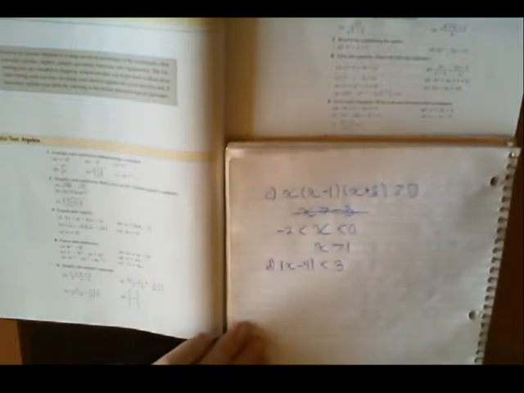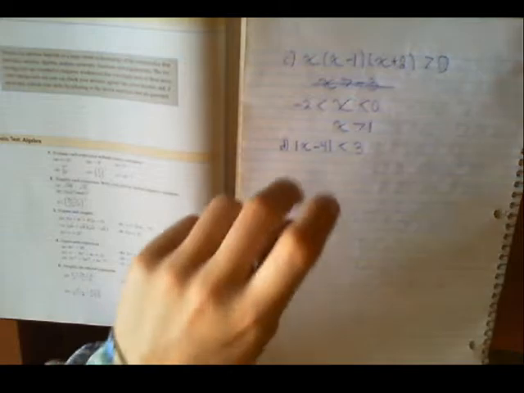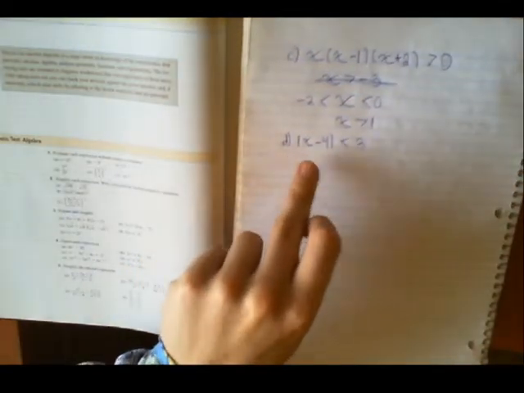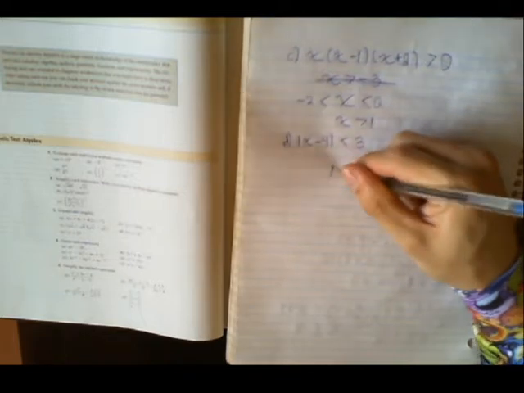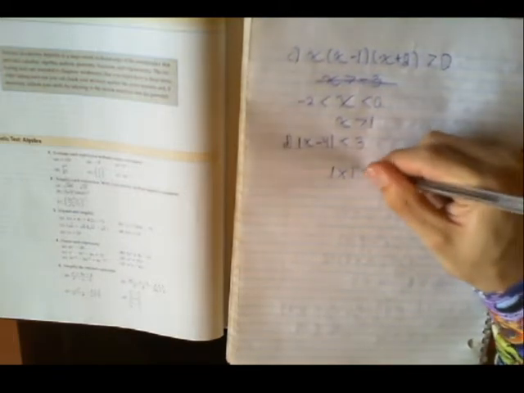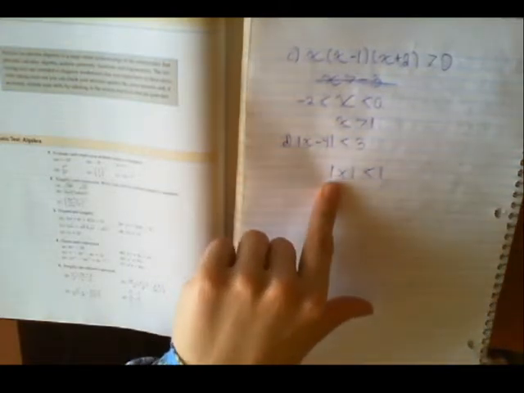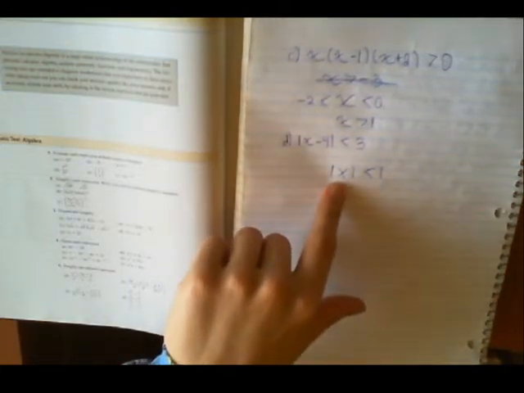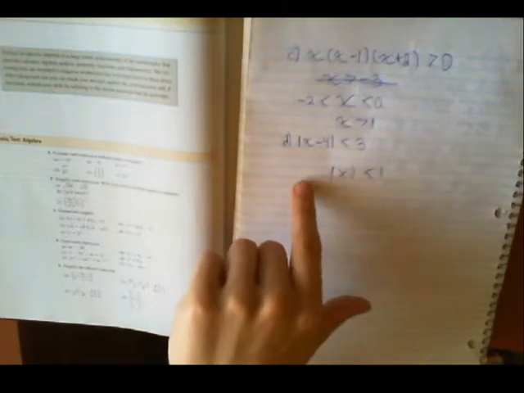But let's do it. Okay, so we have the absolute value of x minus 4. There's a way to convert this into an inequality. Let's just say you have the absolute value of x is less than 1. So when x is -1 or x is -2, it'll be turned to a positive.